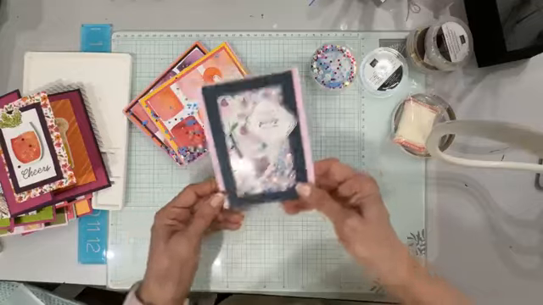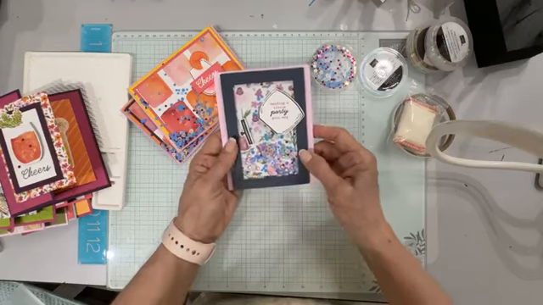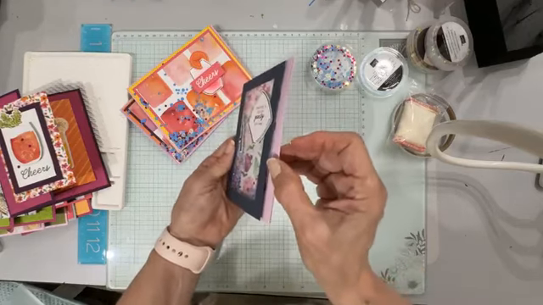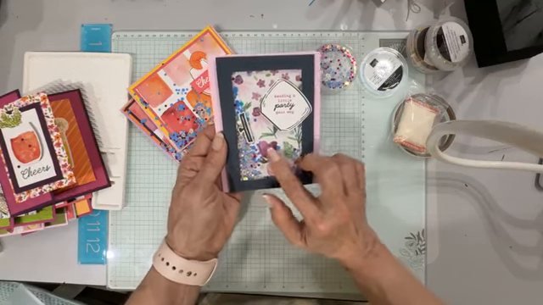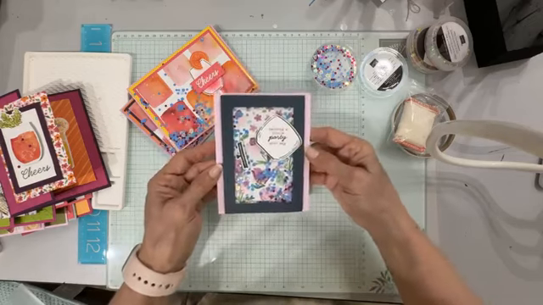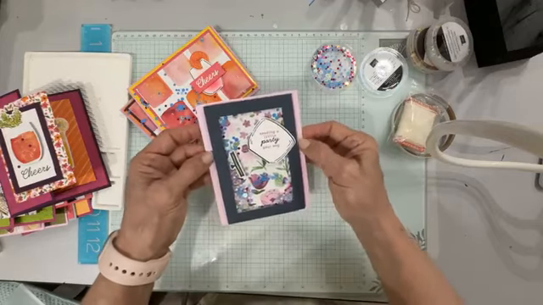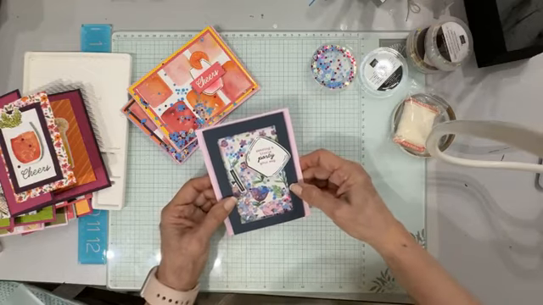I was playing around and this didn't make the cut, but this is a traditional shaker card. You can see how this is raised up because I've got a window sheet here, and you enclose your shaker elements in the window sheet, but you do have to raise it up considerably in order to get the shake going.